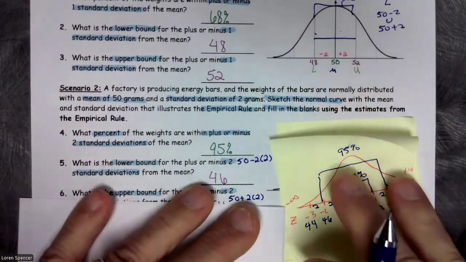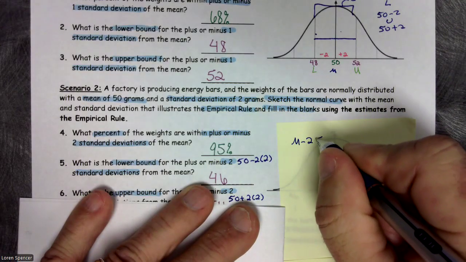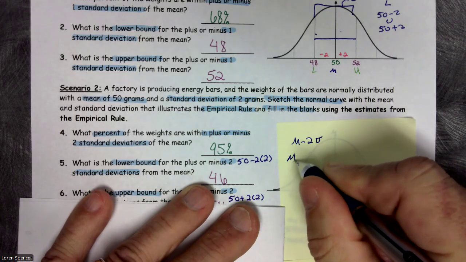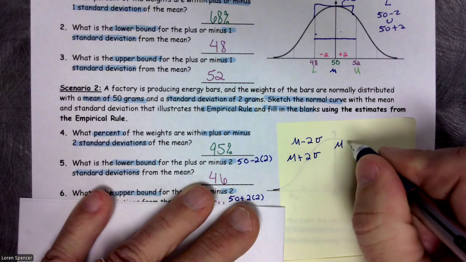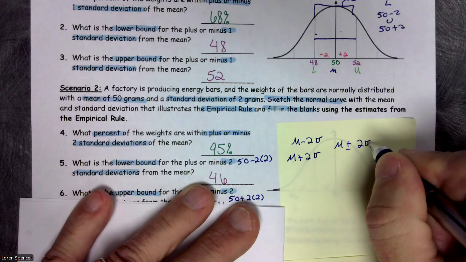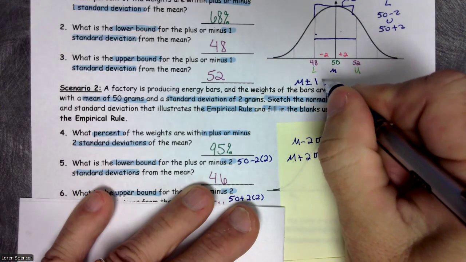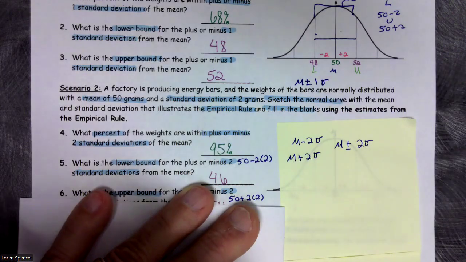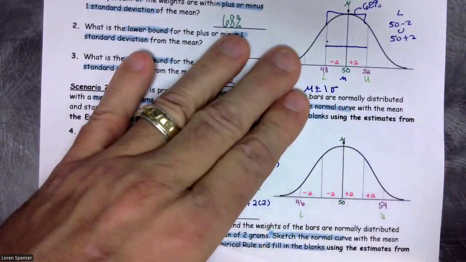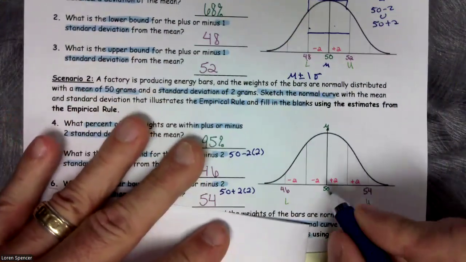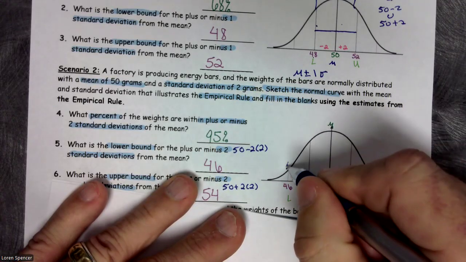And by the way, in case you're curious as to what formula I'm actually using, it's essentially this: mean minus 2 times the standard deviation, or mean plus 2 times the standard deviation. Or you could write it as mean plus or minus 2 standard deviations, which means up here for this first one, it would be mean plus or minus 1 standard deviation. All right. And our pretty picture says there's our mean. And in this case, we wanted 2 standard deviations. So we're going all the way out to here.